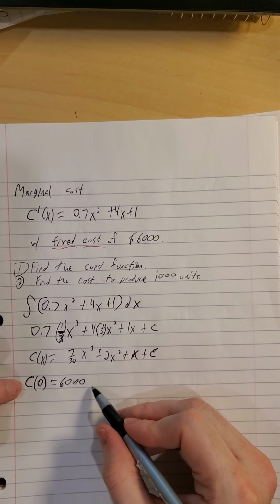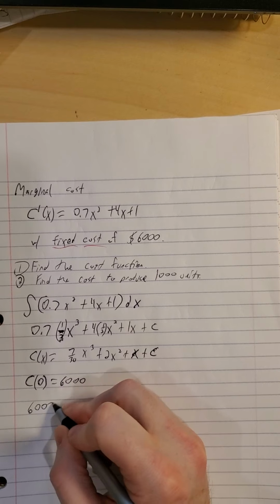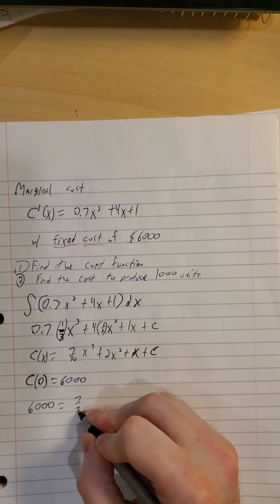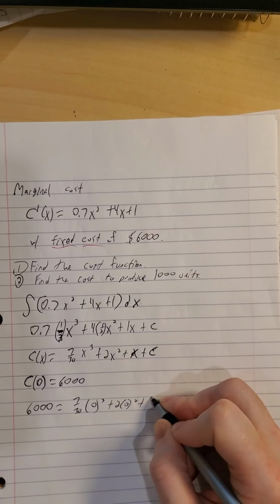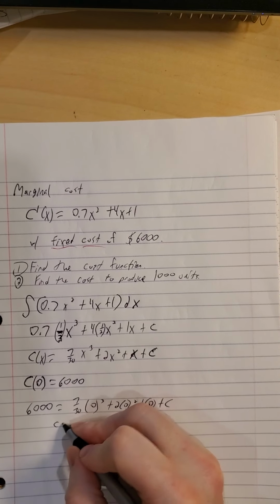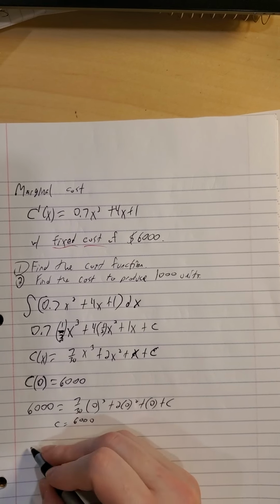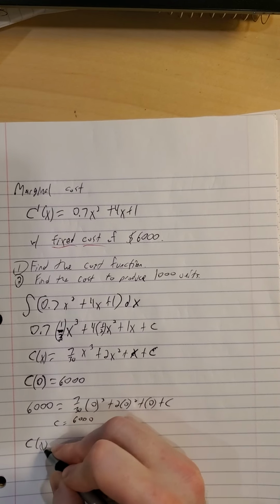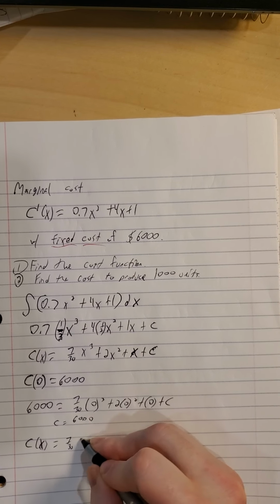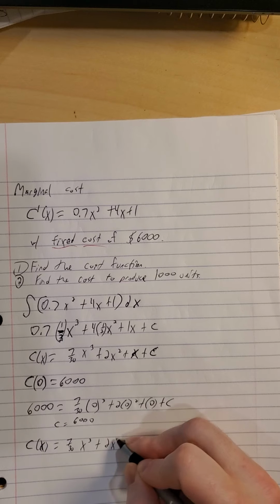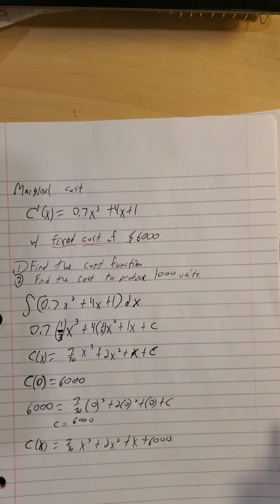So this is like an initial condition from that previous problem. So we'll just say, okay, our y value is 6,000 when our x value is 0. So C here is 6,000. So then C of x would be 7/30 of x cubed plus 2x squared plus x plus 6,000.